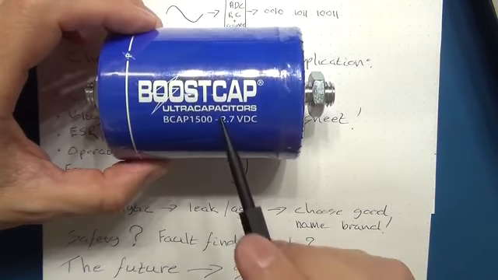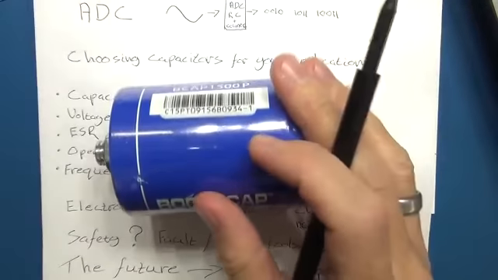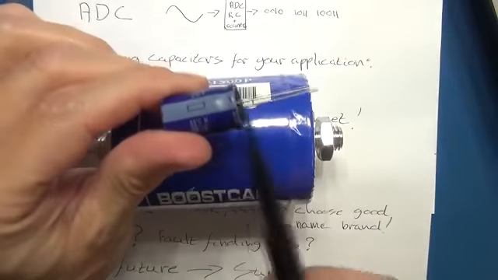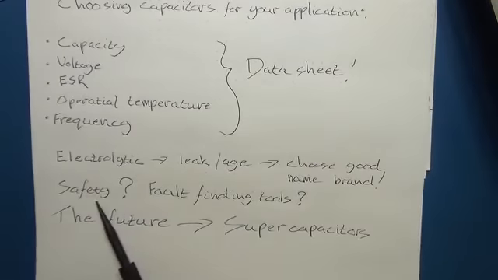These can release high energy in a short space of time, but they're not designed to release energy as quickly as a normal capacitor. So that you certainly need to be wary about. So that's the safety aspect.